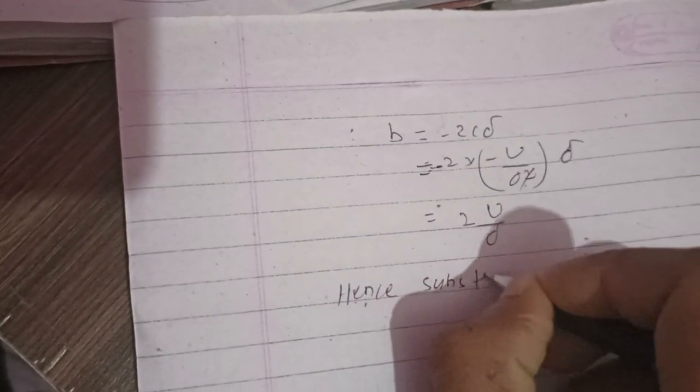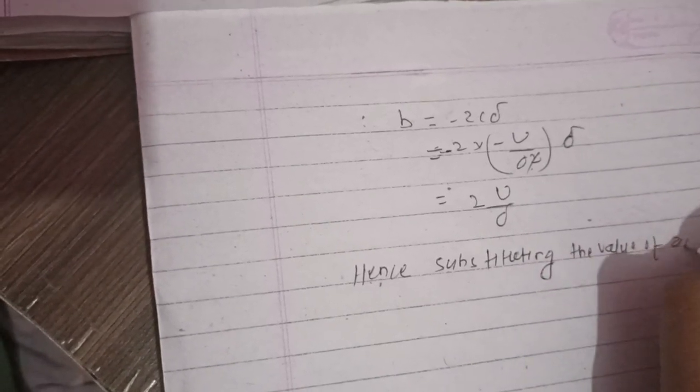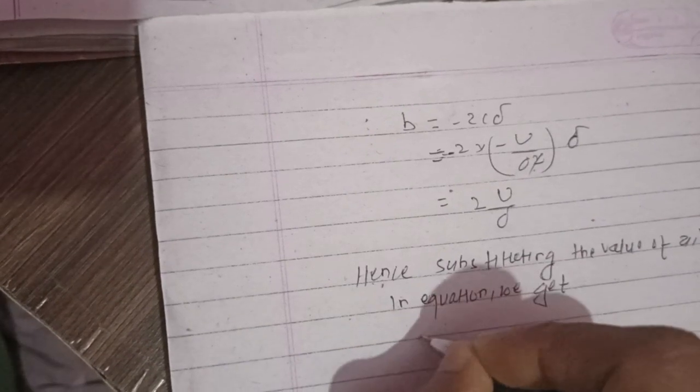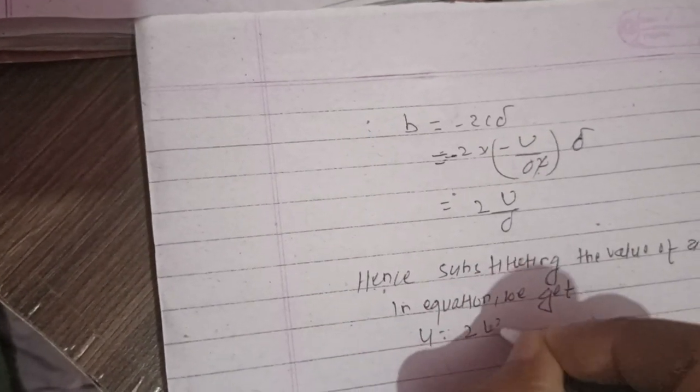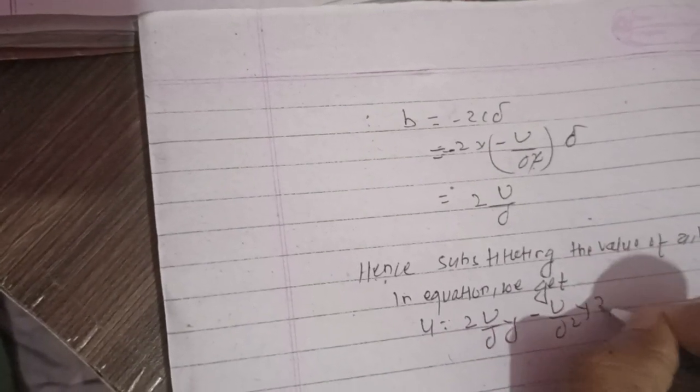Substituting the values of a, b, c in the equation, we get u is equal to 2U by del times y minus U by del square times y square.